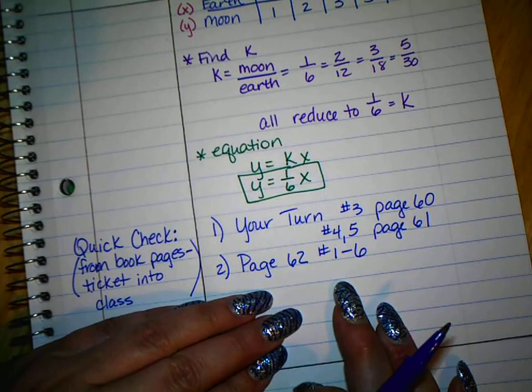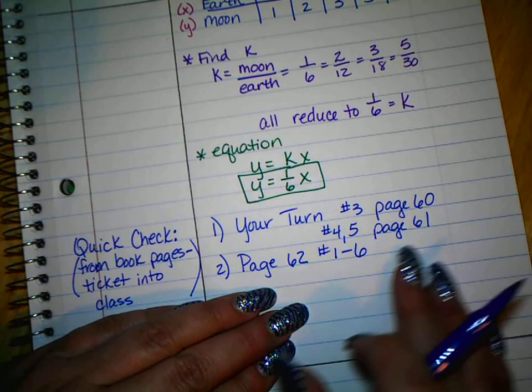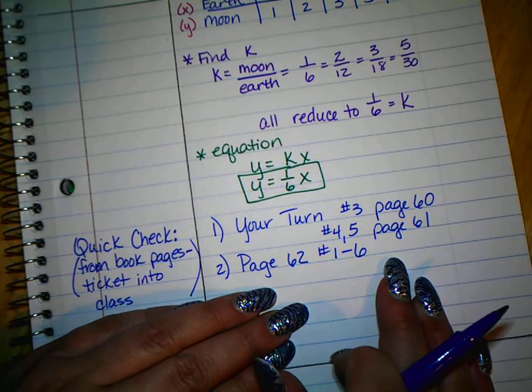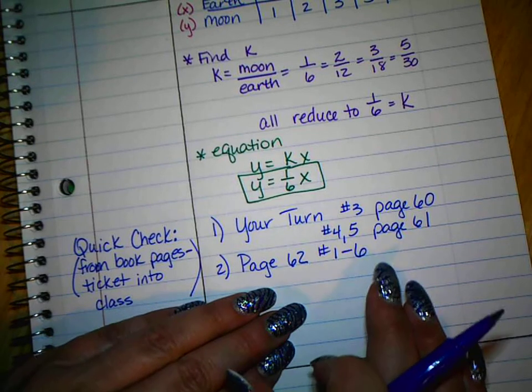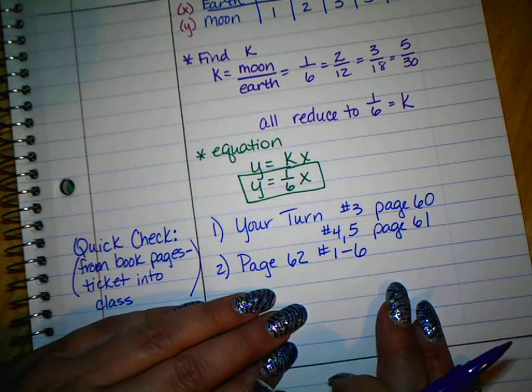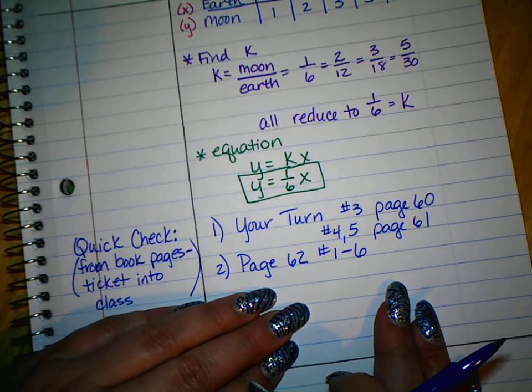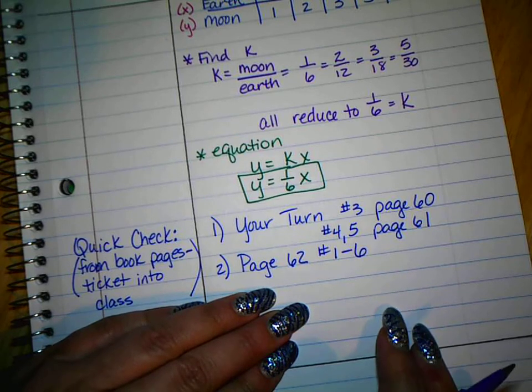Do these on a sheet of paper or on these pages from the book, and have them ready to show me as you come into the classroom. Not after you get in the classroom, but as you come in.